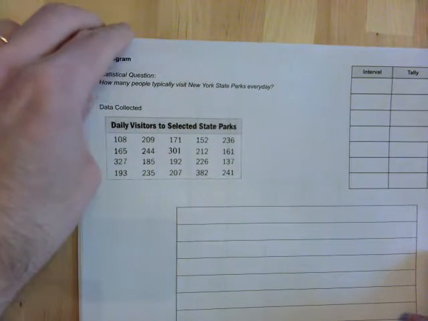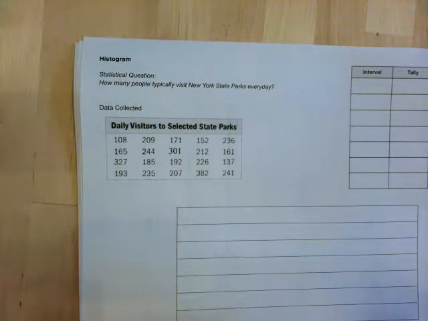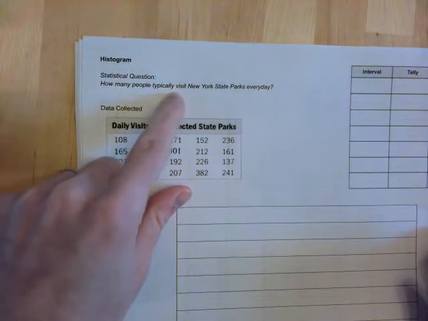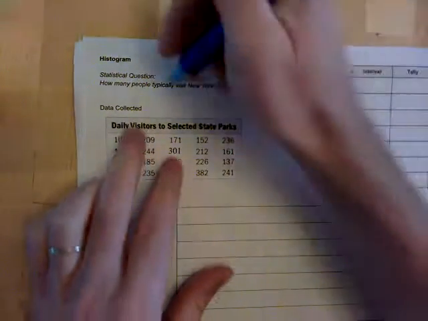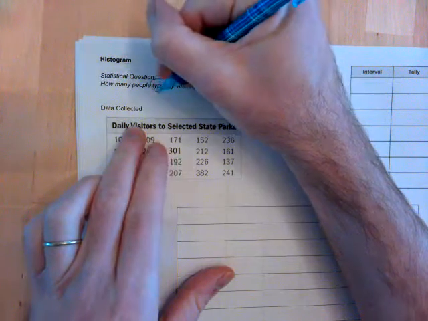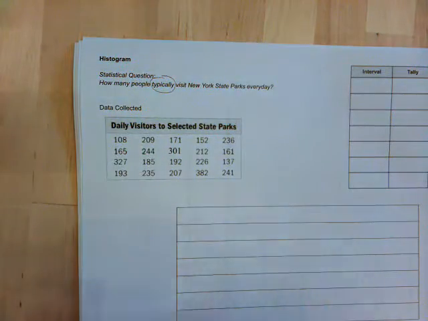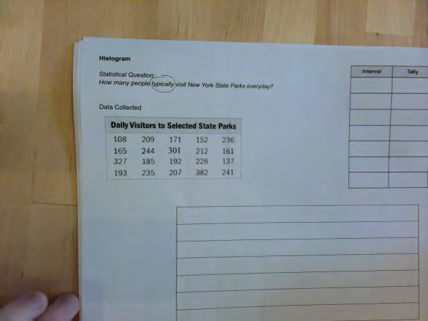So we already have our question, and we already have our data, so the first two steps are done for us. The question is, how many people typically visit New York State parks every day? And again, that key word in here is typically. When you see a word like that, the question is typically a statistical question.